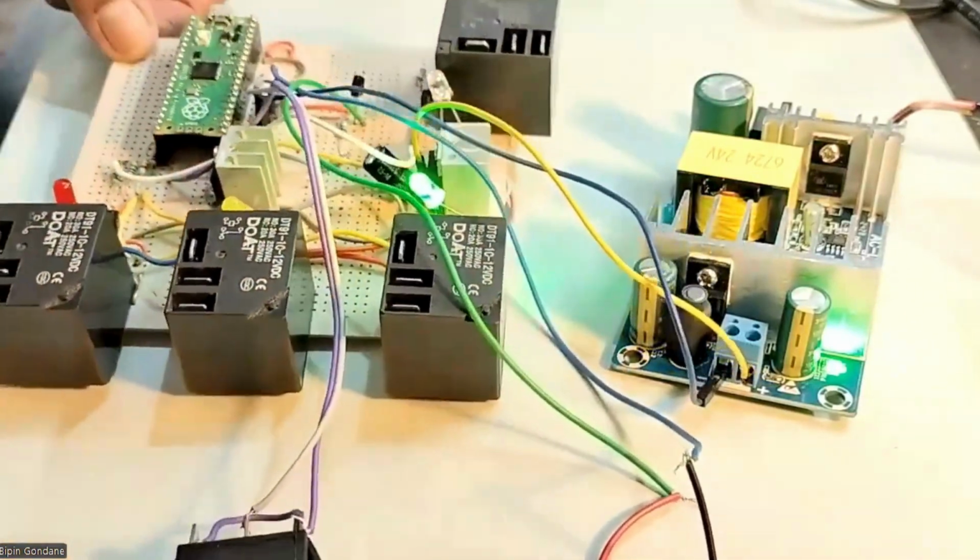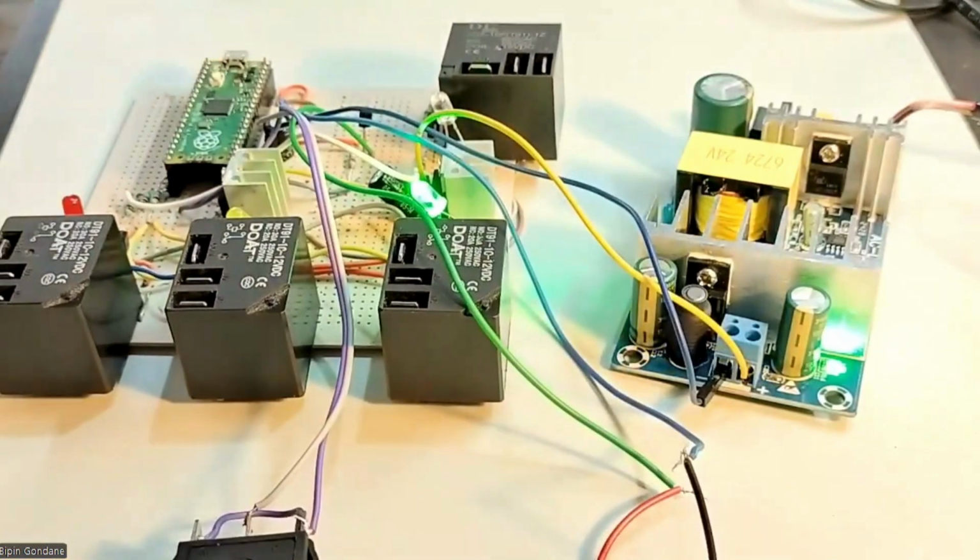So this is a Puffin connection for main roads where the button will be there. It can be operated. I hope you understood the project.